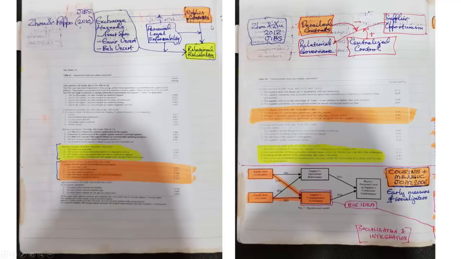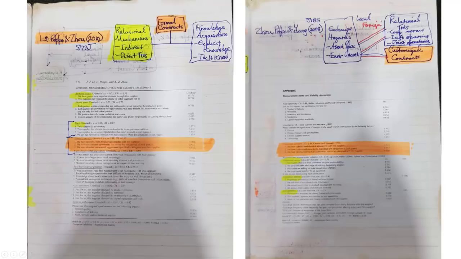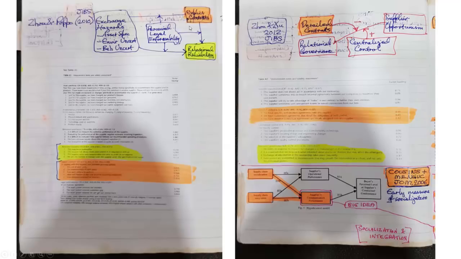Okay, all right. What about JIBS? Well, here's a similar measure, but now Zhou and Poppo, JIBS, call the same thing explicit contracts. Previously, they called them customized contracts. Now they're explicit. Wow. Well, you can do this when you are an important author. What about Zhao and Zhu? They looked at detailed contracts for the same measure published in JIBS. So now we have formal contracts, explicit contracts, detailed contracts.